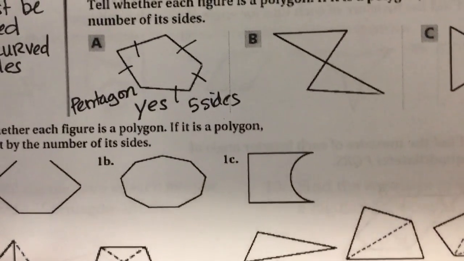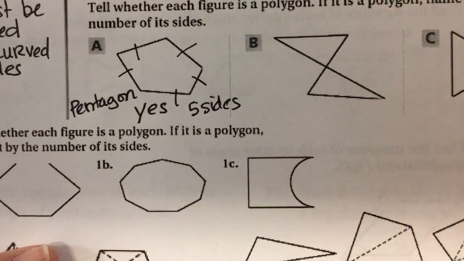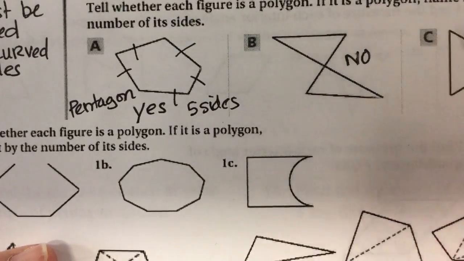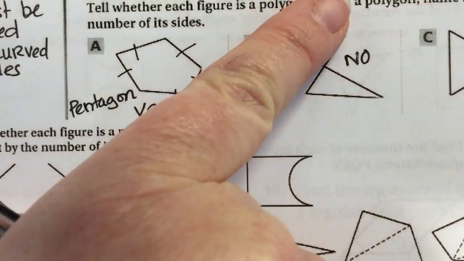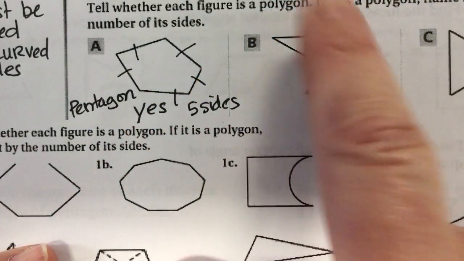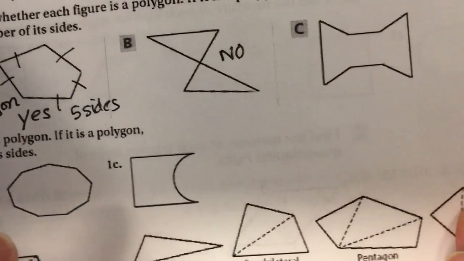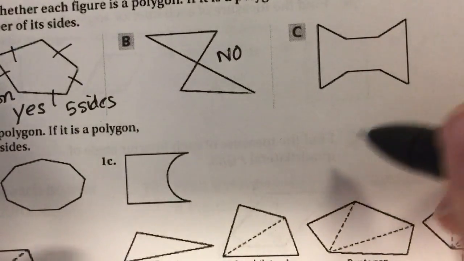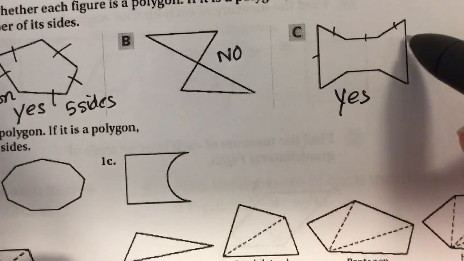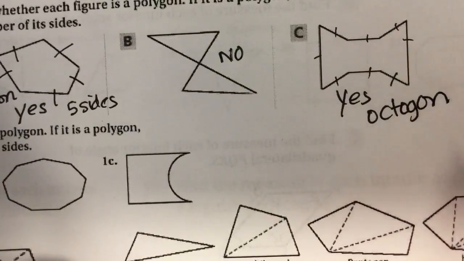What about this next shape, B? Would this one be a polygon? No. Okay, so if I had the top shape or just the bottom shape, I would have triangles. But because this shape as a whole crisscrosses and it closes off and it's not open in the middle, it is not a polygon. Okay, let's look at this next one. Looks like a bow tie. Closed, all the sides are straight, yes. Let's see, there's 1, 2, 3, 4, 5, 6, 7, there's 8 of those, so octagon. Okay.